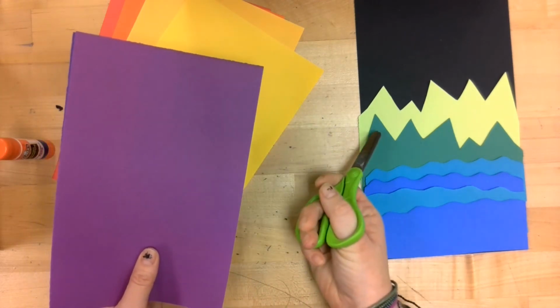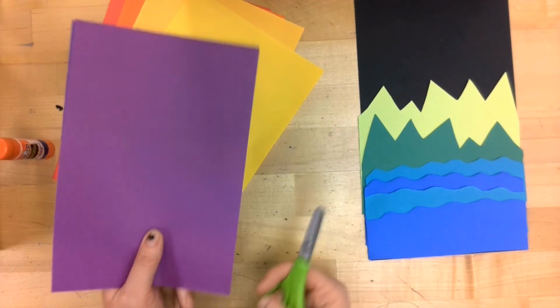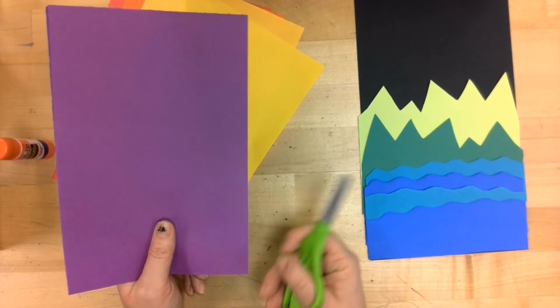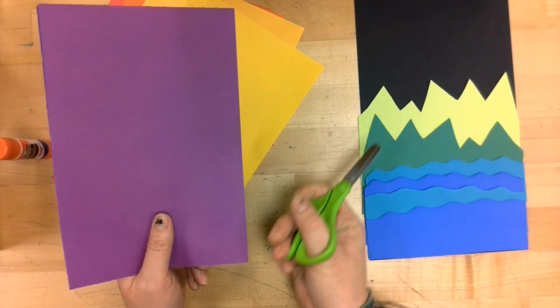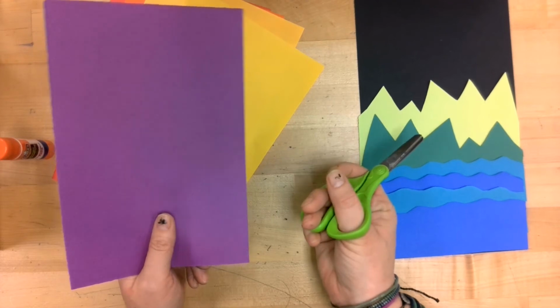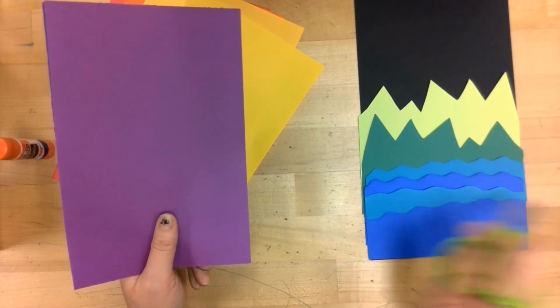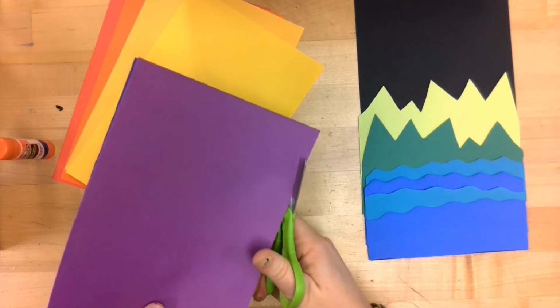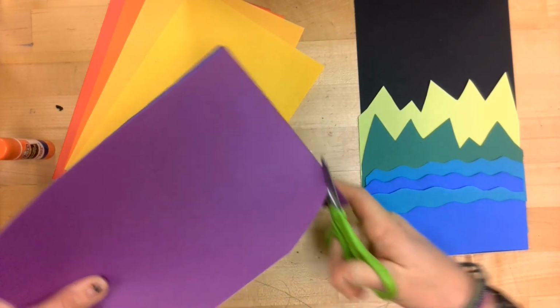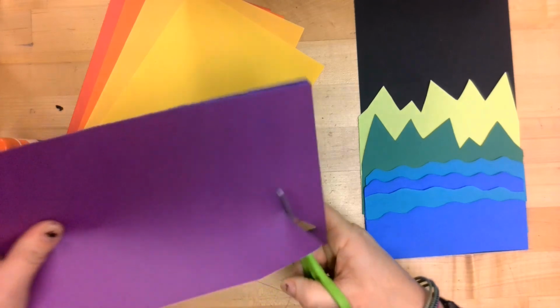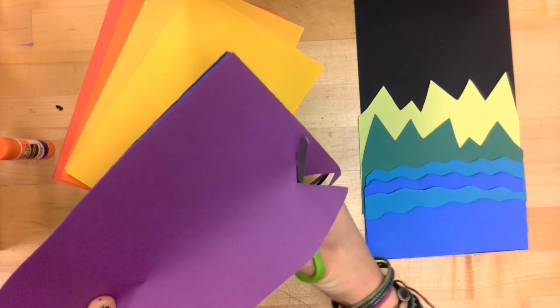I want a combination of these two, actually kind of a bumpier line, somewhere between a pointy, jagged zigzag line and that wavy line I used here. And I want, you know, some bigger peaks of mountains.